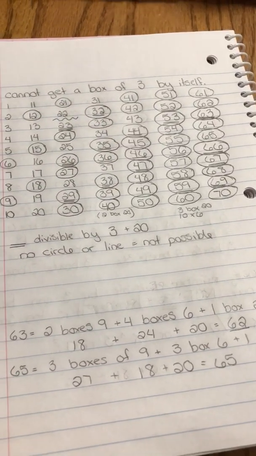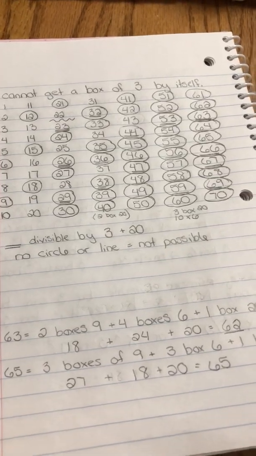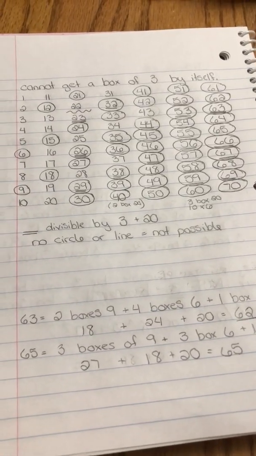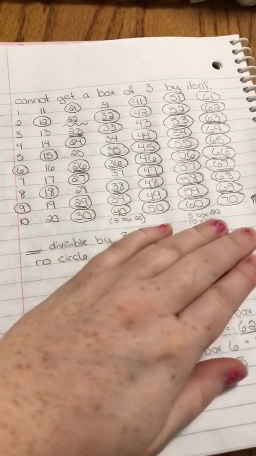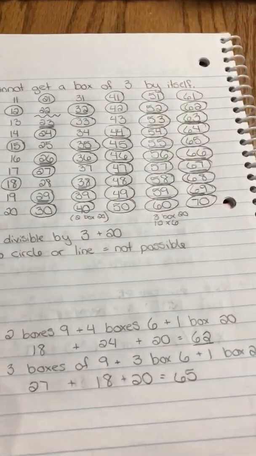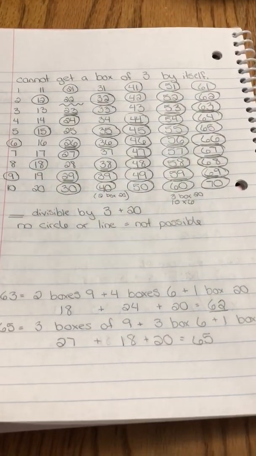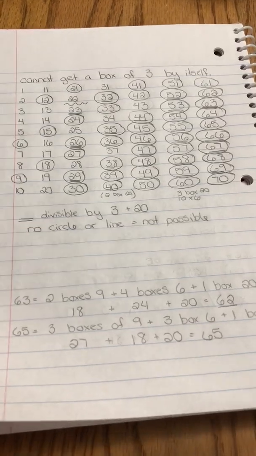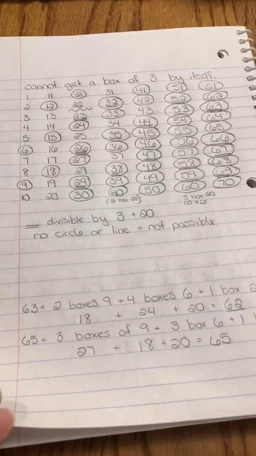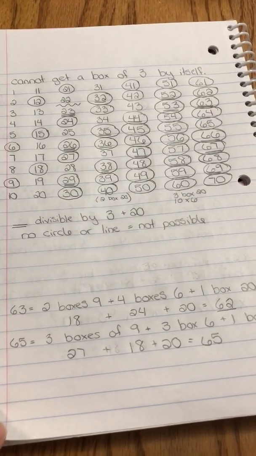It is the greatest amount of donuts I could not buy, because after that, it's possible to put 6, 9, 20, numbers that are divisible by 3 together to buy these donuts.